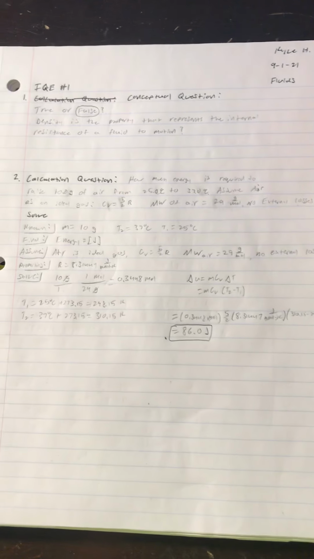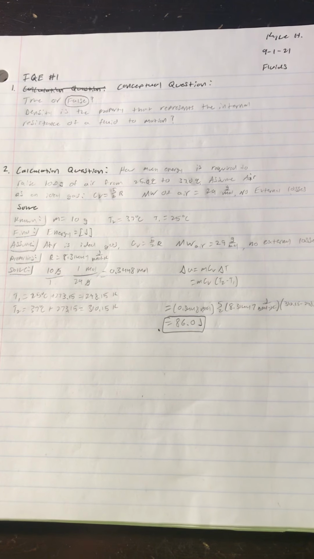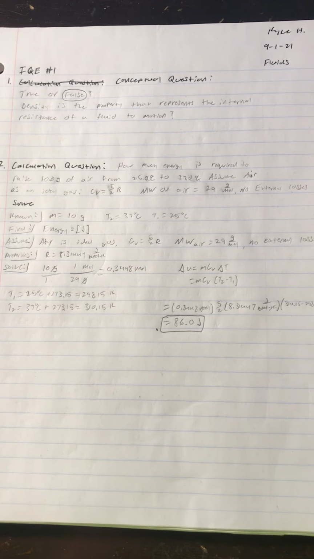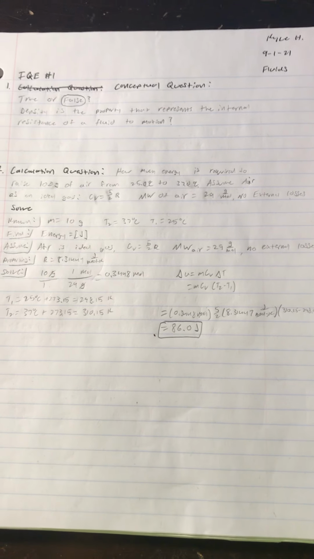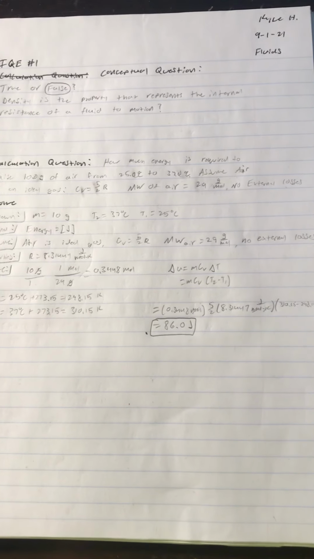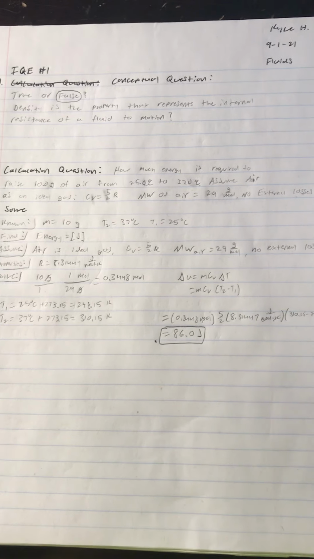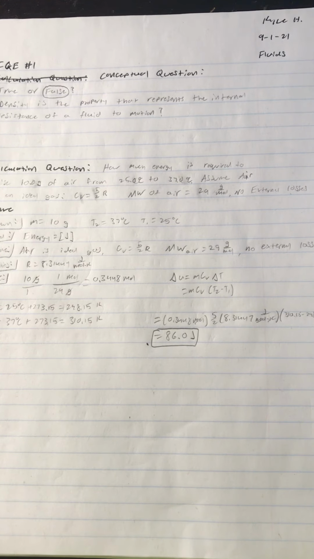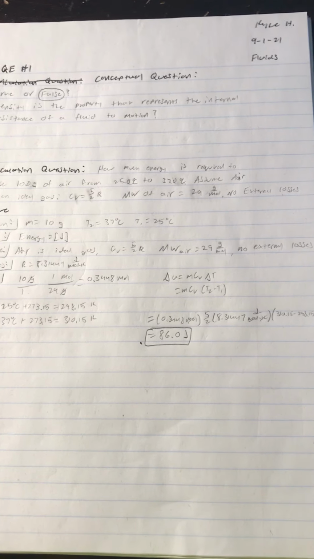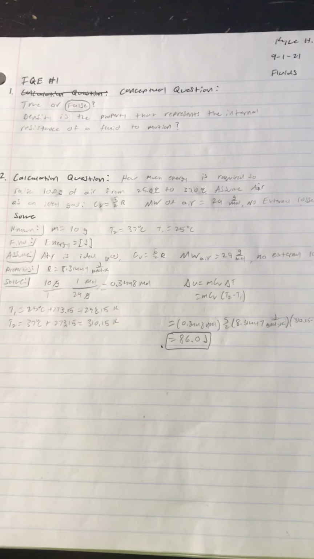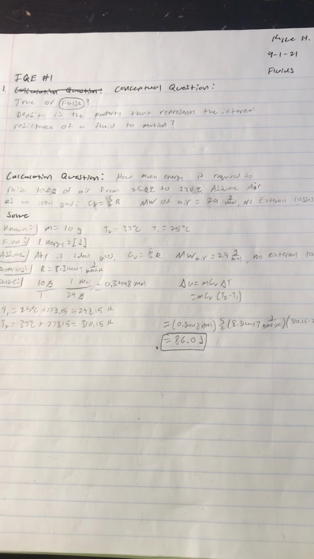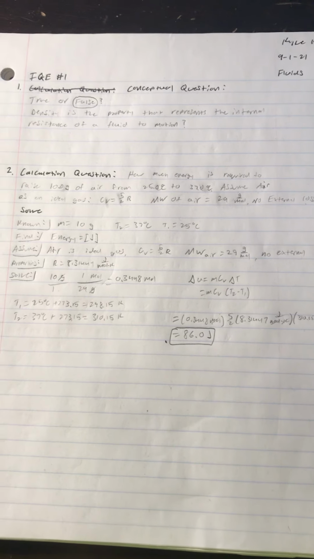The first question states, density is the property that represents the internal resistance of a fluid to motion. True or false? The answer to this question is false. The true answer is viscosity is the property that represents the internal resistance of a fluid to motion. In general, it could just be summarized as viscosity is resistance to flow.